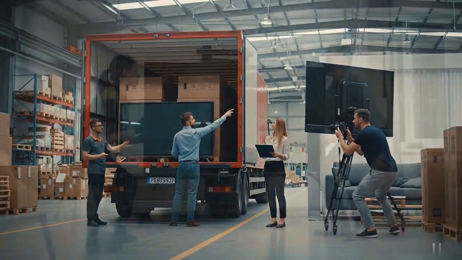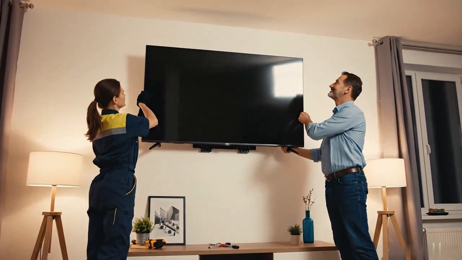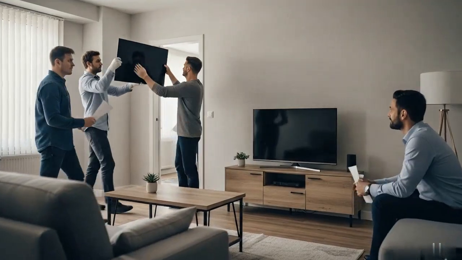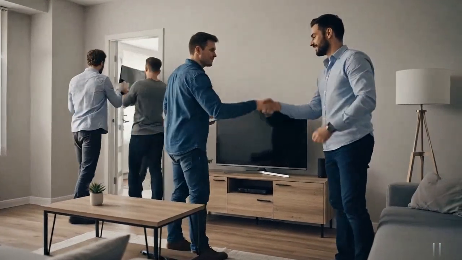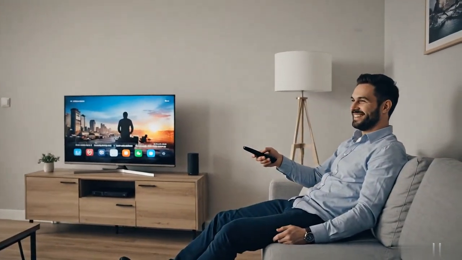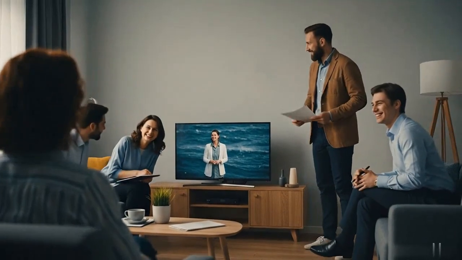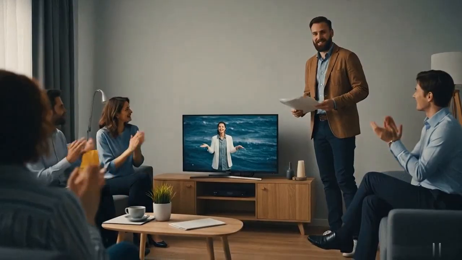The television set is shipped and delivered to customers, then received and installed by customers. The customer enjoys using the television set. The customer is satisfied with the television set and remains loyal to the brand.